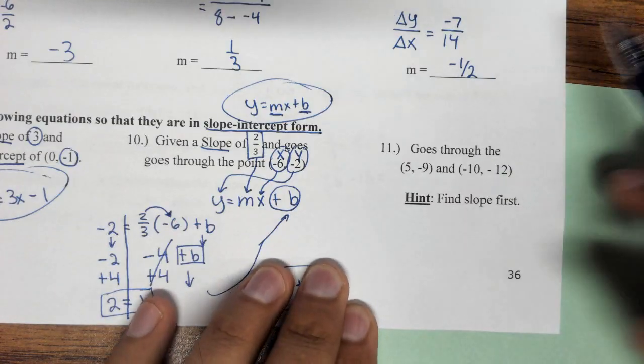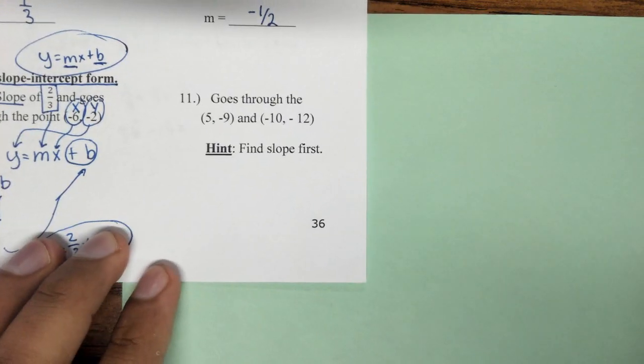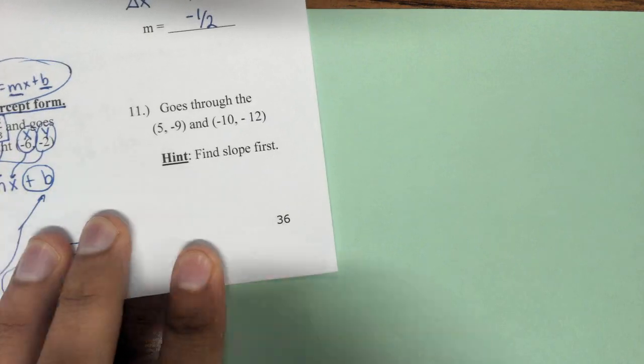Now with this one, again, we kind of went from easy to now we have the toughest one. We had easy, then medium, and now this is the toughest one. So your hint here is to find your slope first. What I'm going to do is, like I said, write this on a separate sheet of paper.